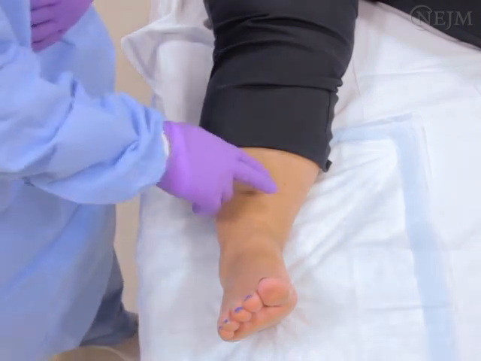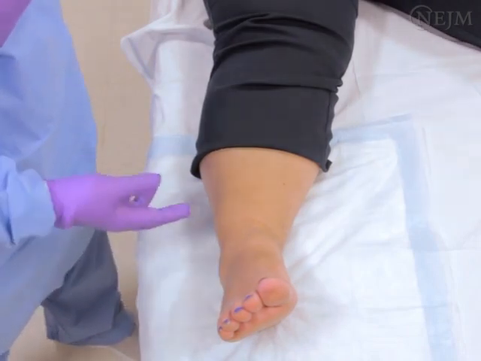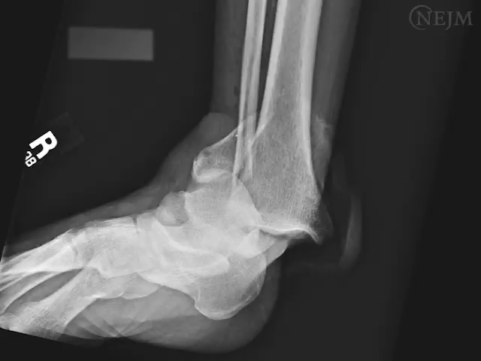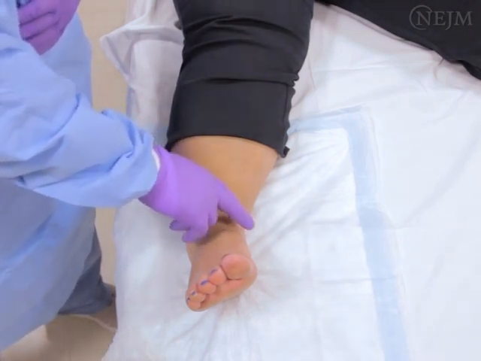Begin by thoroughly examining the patient. Inspect the skin for any abrasions or tears that might indicate an open fracture. Open fractures require urgent surgical treatment to decrease the risk of infection. Next, assess the neurovascular status of the affected leg.